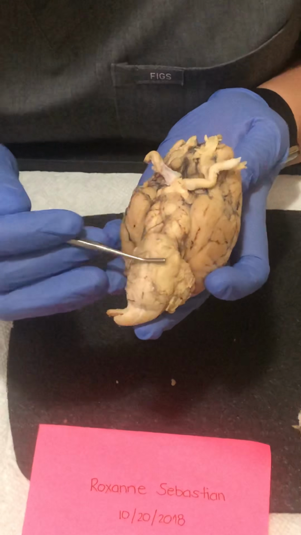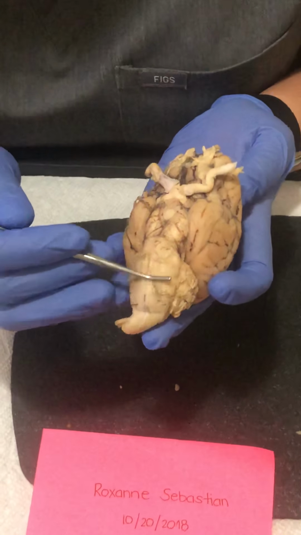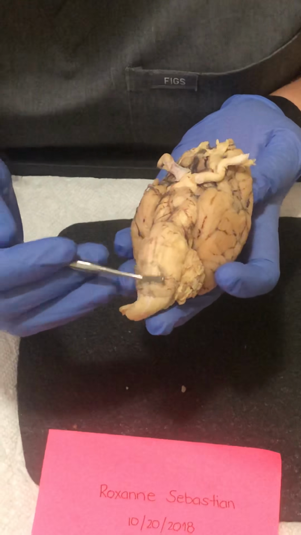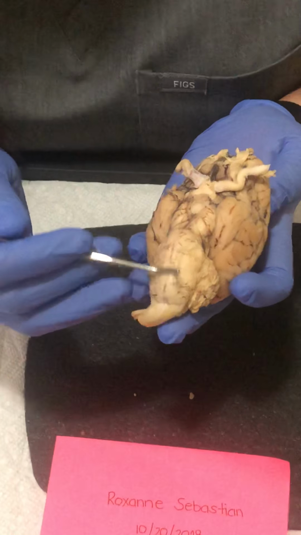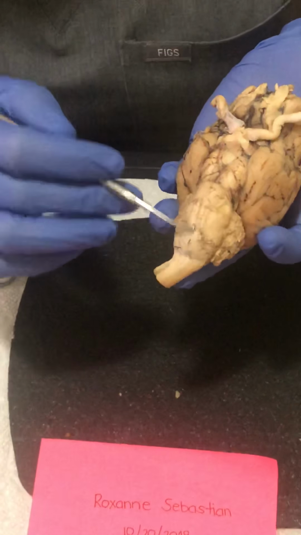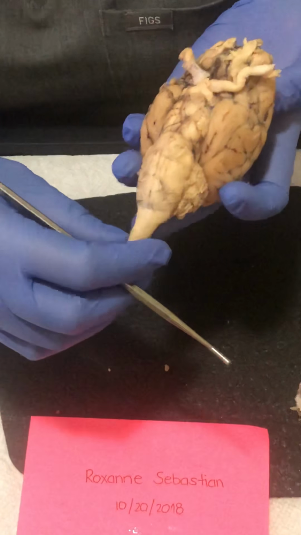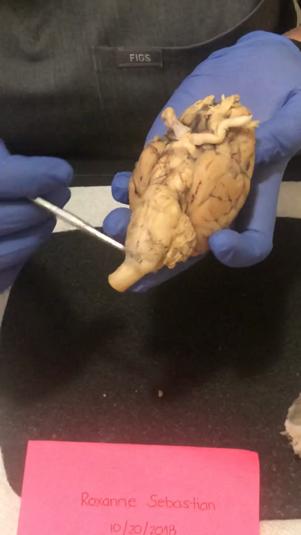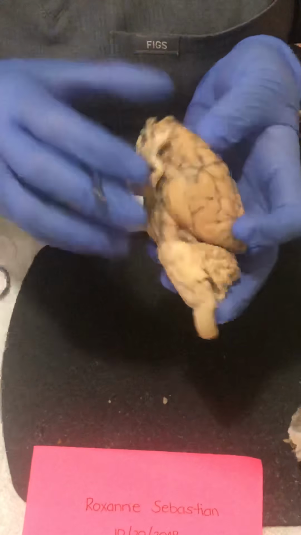After the pons, we have the funnel-shaped part, the medulla oblongata. And after the medulla oblongata, where it begins to narrow and straighten, this is the spinal cord.